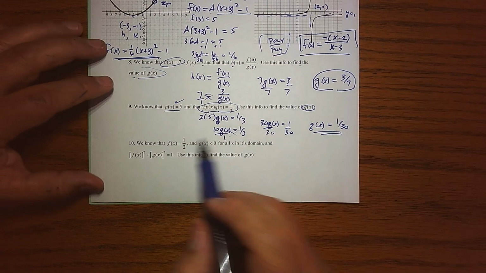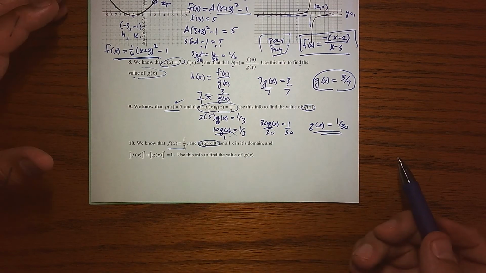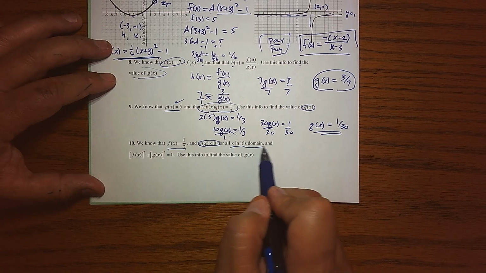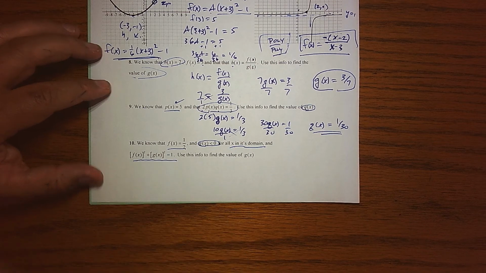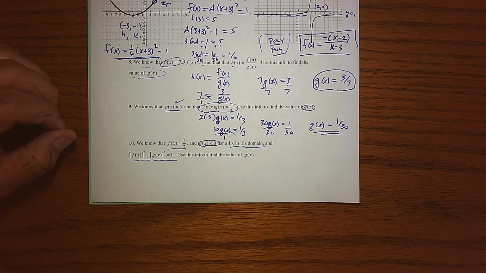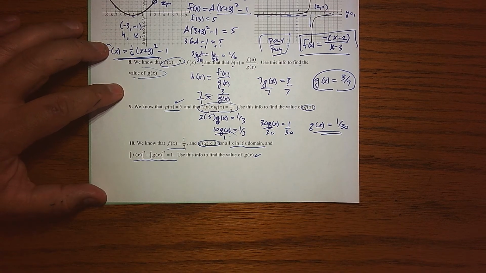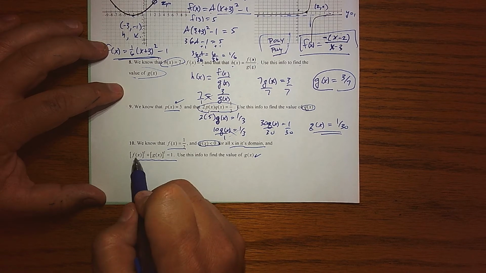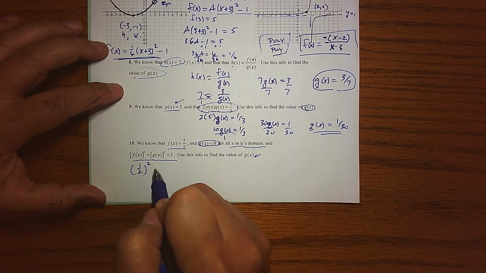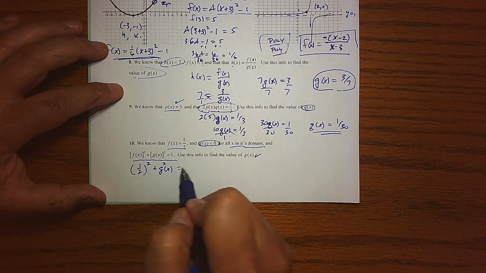Last but not least, we're told that f of x is equal to a half. G of x is less than 0, meaning that it's negative for all of its x's in the domain. And we're also given that f of x squared plus g of x squared is equal to 1. So using all that information, how do we find the output value for g of x? Well, we begin by substituting stuff in. We were told that f of x is equal to 1/2. So we have 1/2 squared plus g of x squared, I'm going to write it that way, equals 1.